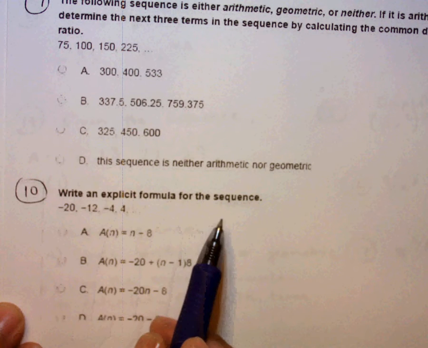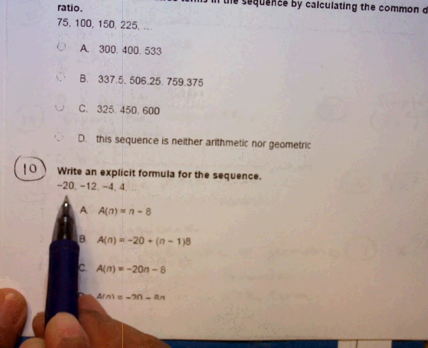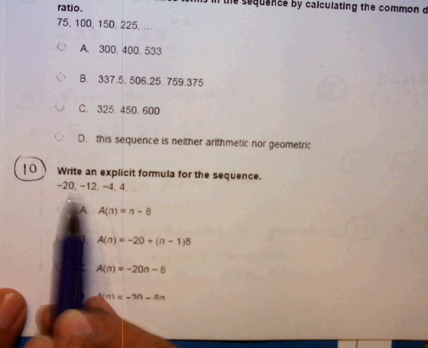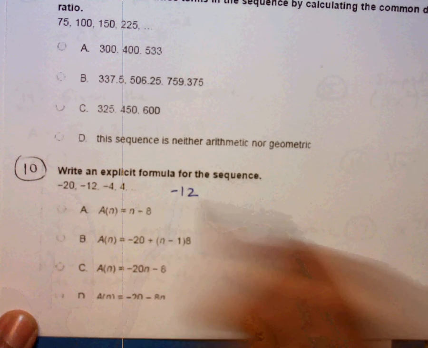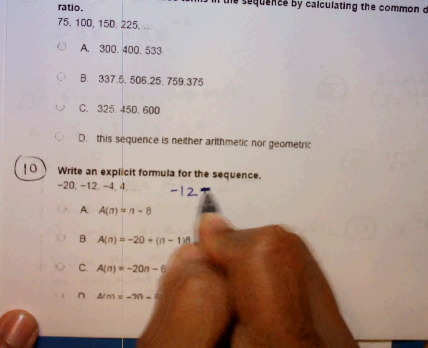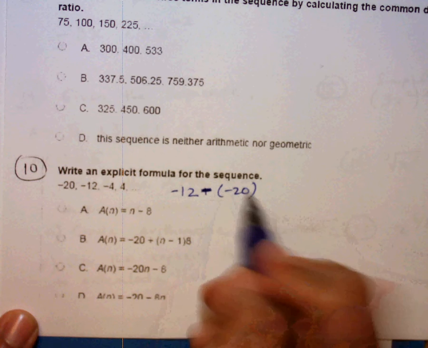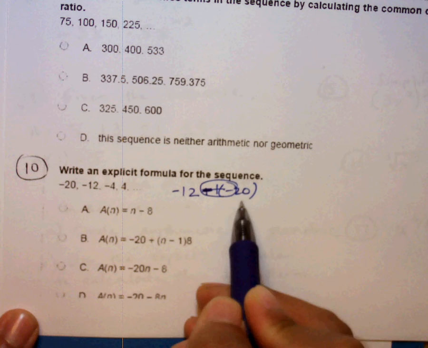All right, number 10. Write the explicit formula for this sequence. I have to determine what type of sequence this is. If I cannot multiply anything here, I can just use arithmetic. -12 minus -20: double negatives turn into a positive.